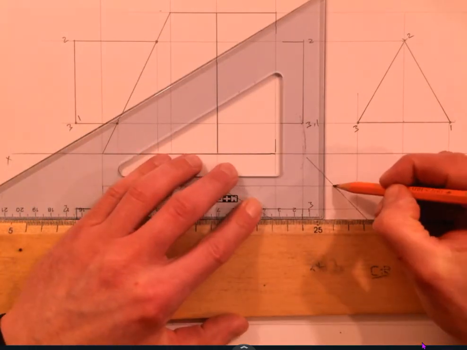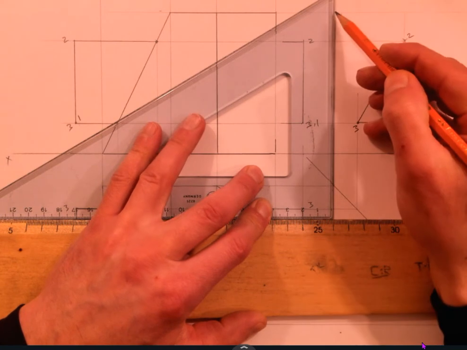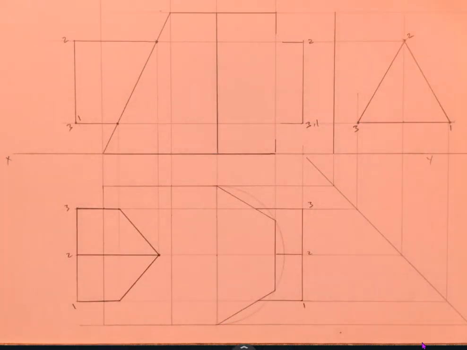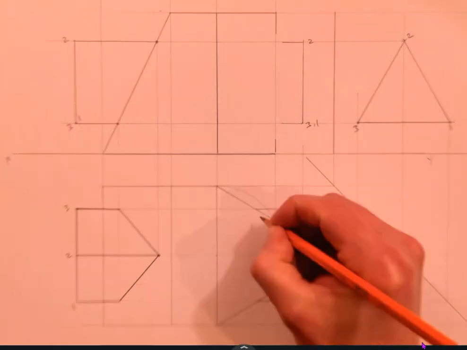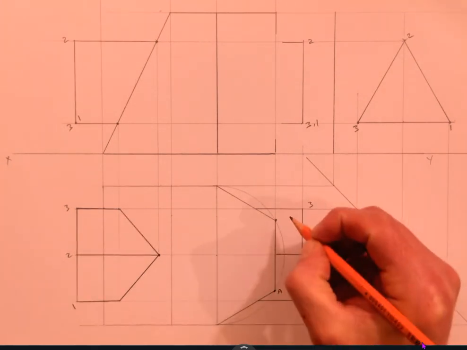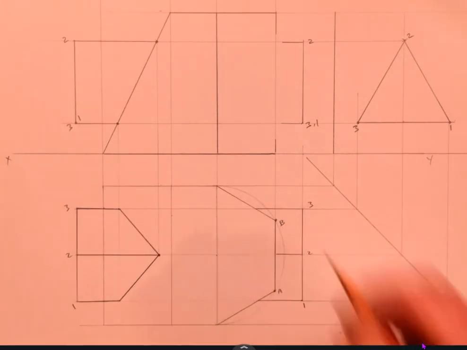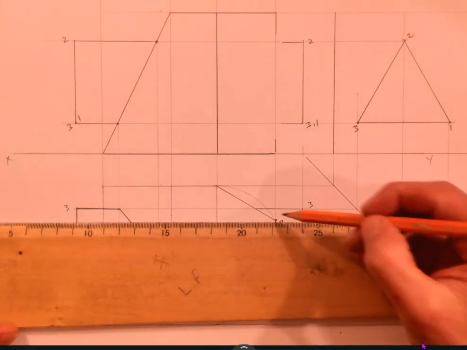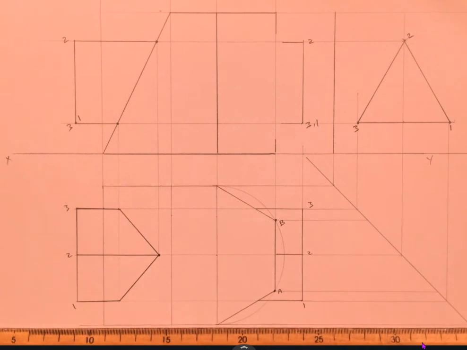So my 2 outer edges, when I bring them up, there is one outer edge. Other outer edge is over here. Bring it up. And I also need to bring up this edge and this edge. And I'm going to call that edge A, this edge B. Bring A across, bring B across. And bring those up to the elevation.